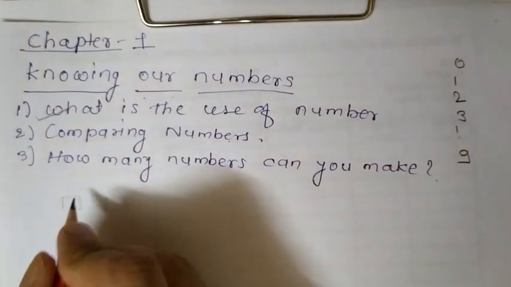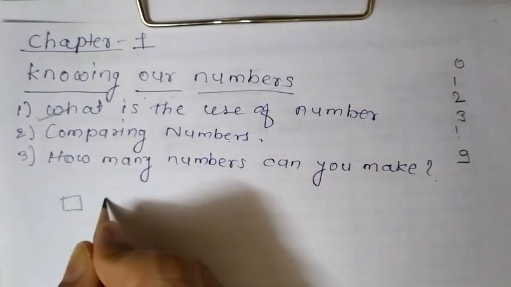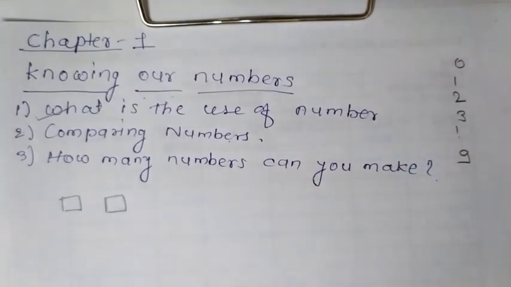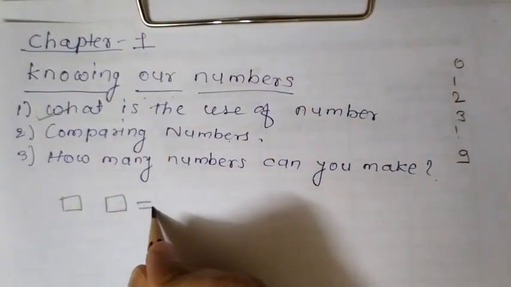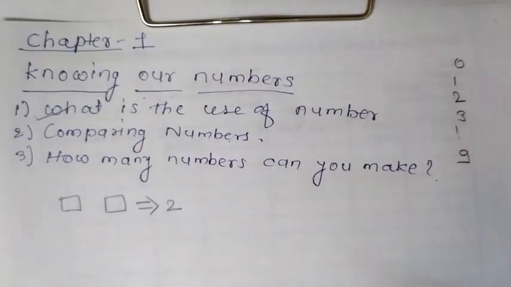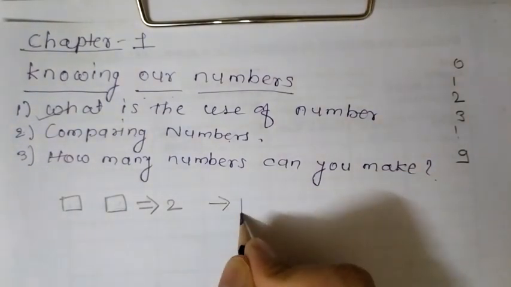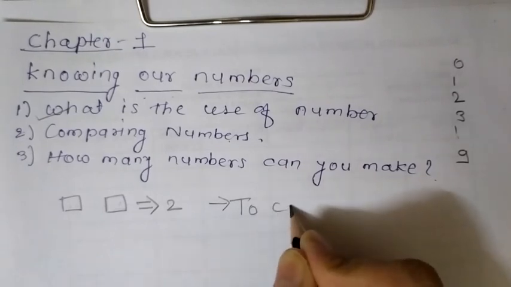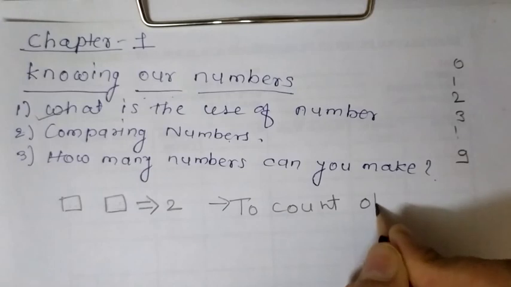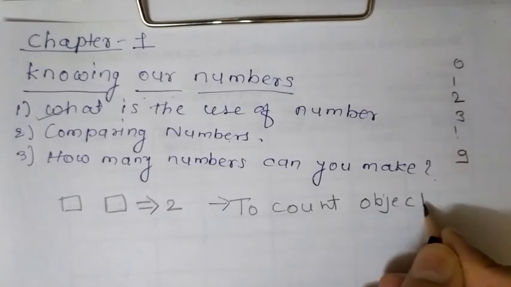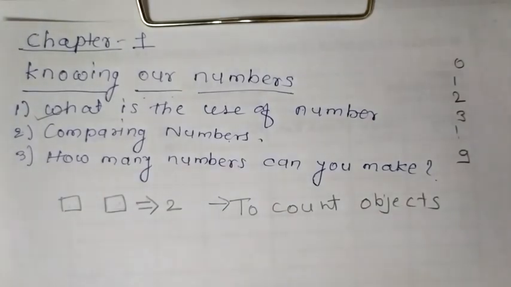Here, suppose I draw two objects, two boxes, you can say two rectangles. How many rectangles are there? Definitely 2. It means the primary use of number is to count objects. Okay, here I note it down, to count objects. So by using numbers you can count objects.